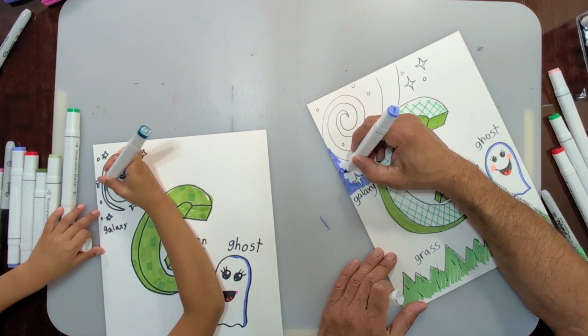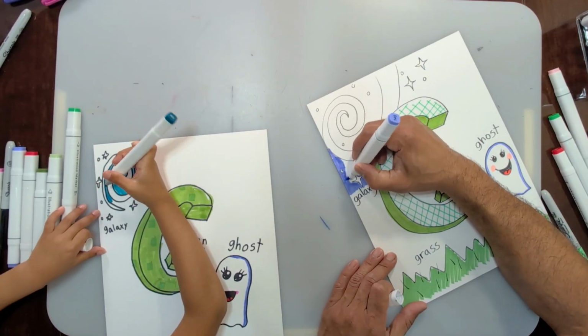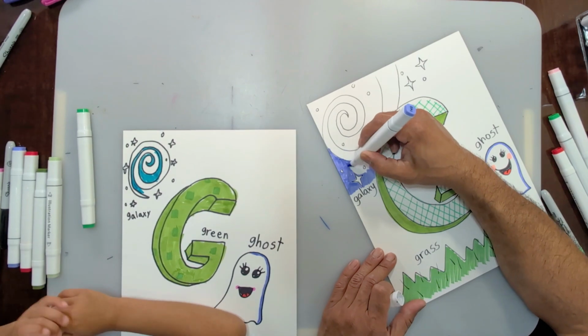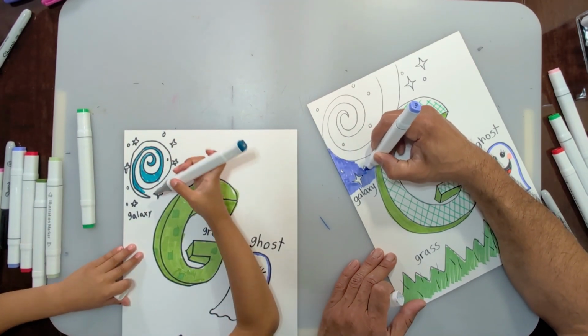I'm not going to color in my stars yet because I want to do the stars maybe in yellow so they'll look like they're glowing. What color are you going to do your stars, little one? I'm going to do it in purple. Purple? Oh my gosh, that's awesome.